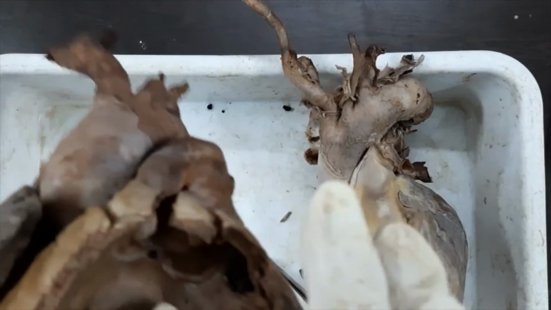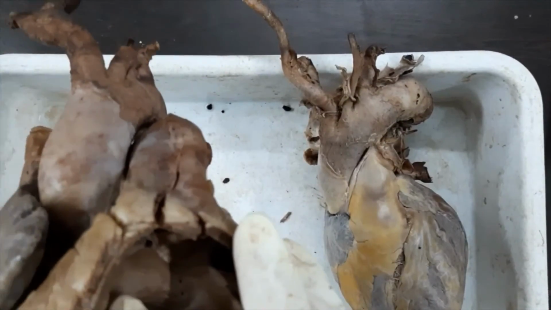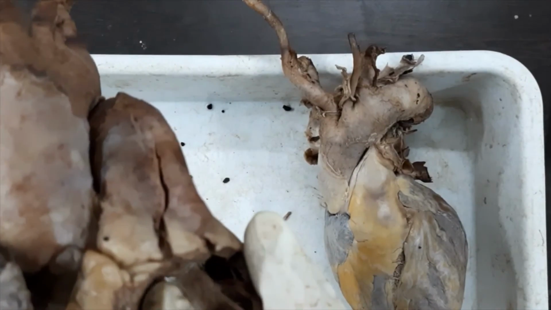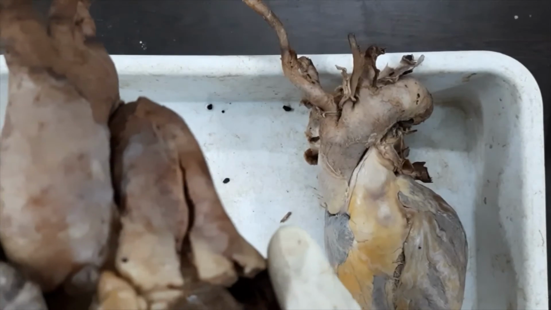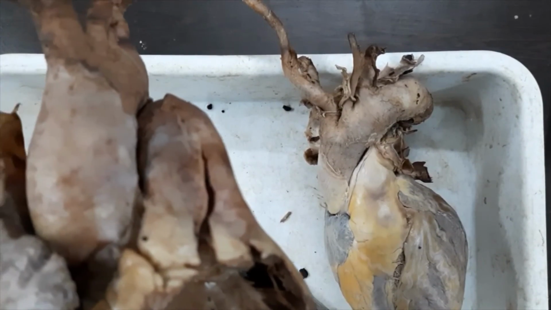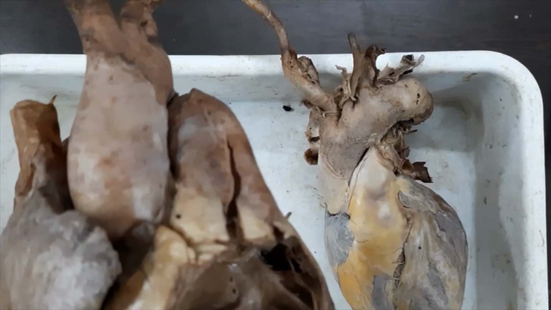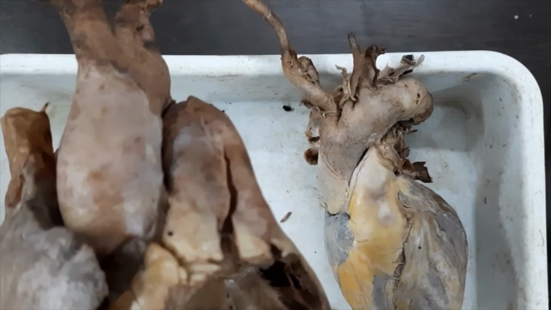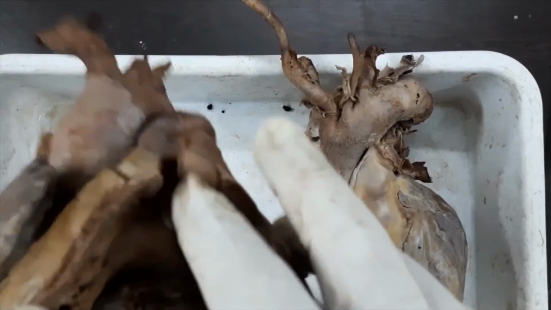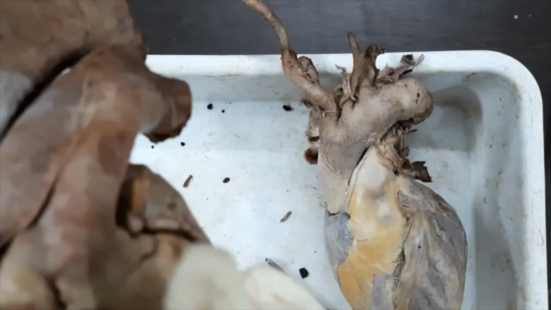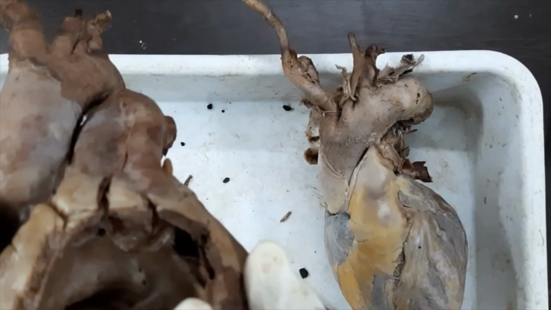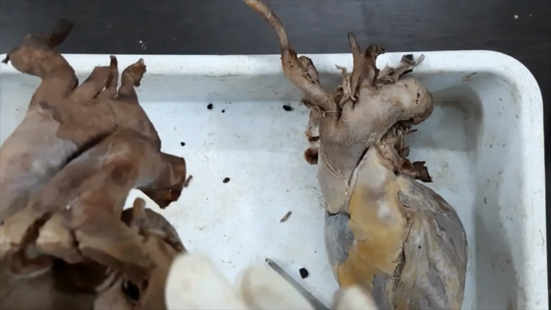This strong ridge lies between the opening of the pulmonary trunk and the opening of the atrioventricular valve. This is called the supraventricular crest.